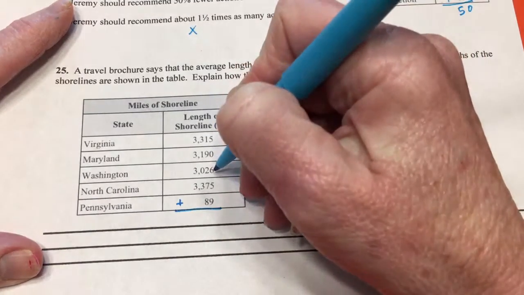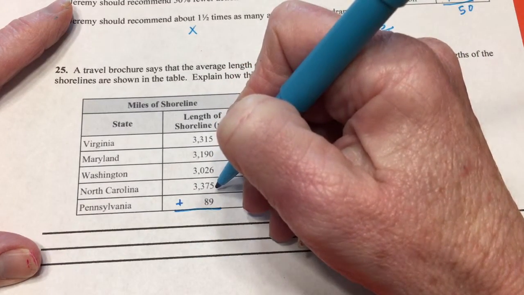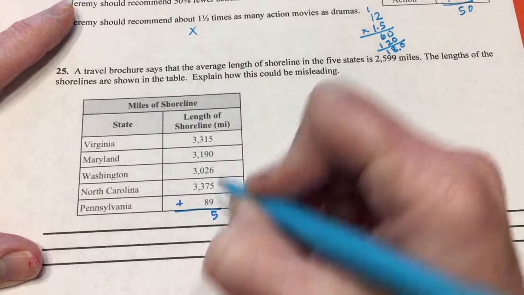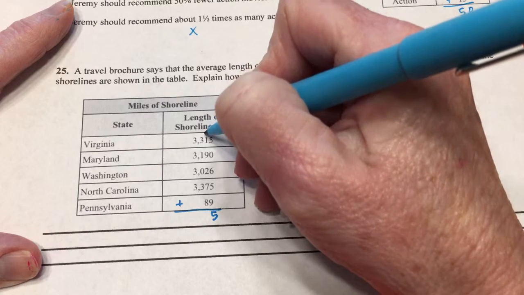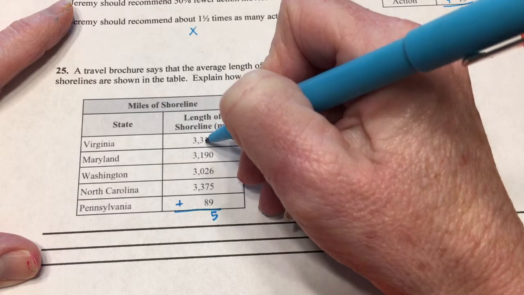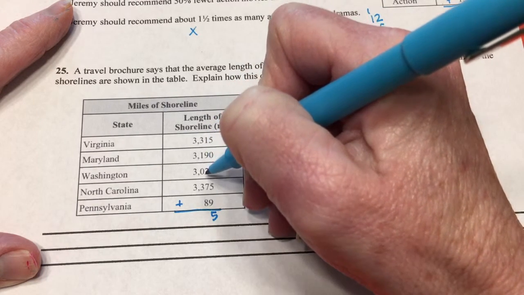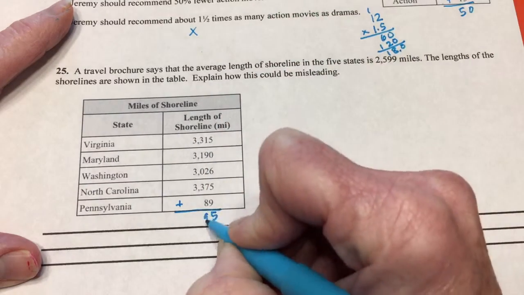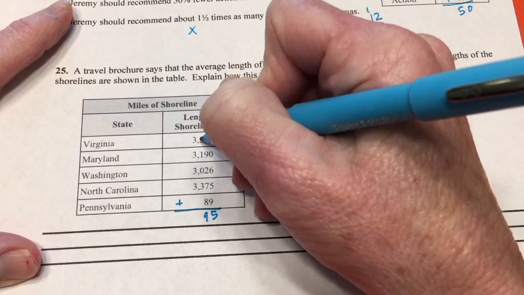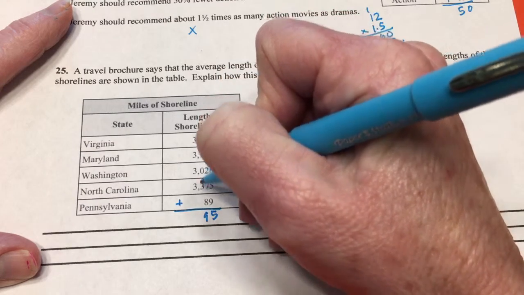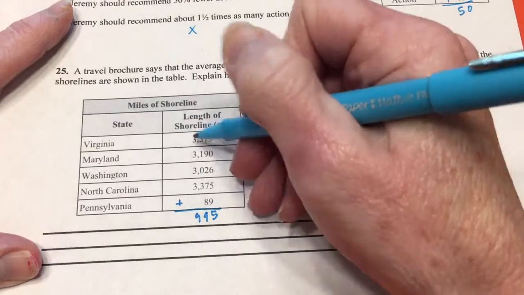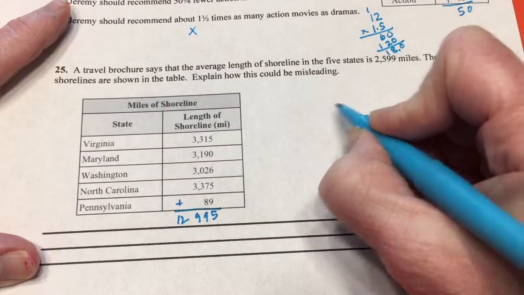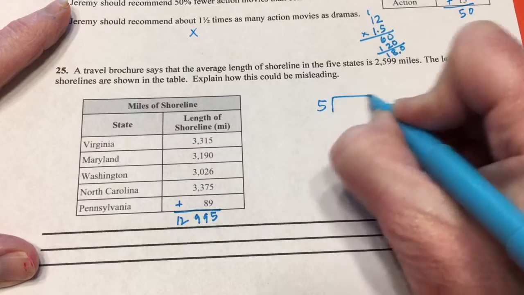So 5 plus 6 is 11, plus 5 is 16, plus 9 is 25. All right, yeah. And carry my 2. 2 plus 1 is 3, plus 9 is 12, 14. 14 plus 7 is 21, plus 8 is 29. Carry your 2. 2 plus 3 is 5, plus 1 is 6, plus 3 is 9, and then 3 plus 3 plus 3, that's 12. 12,995, and then I'm going to divide that by 5.